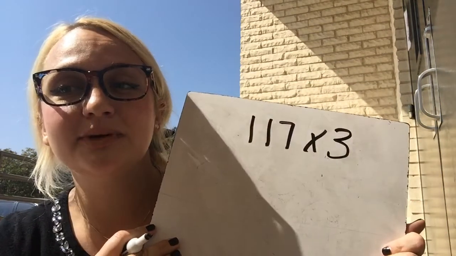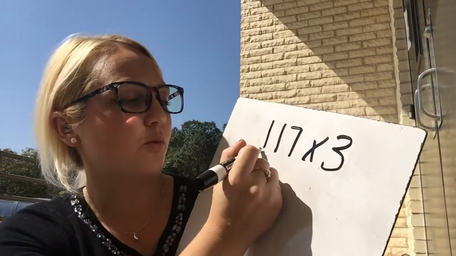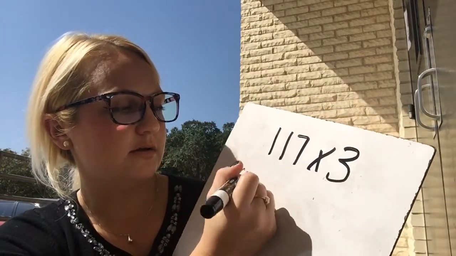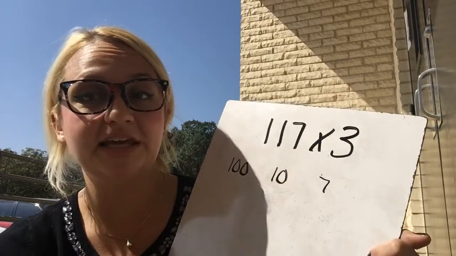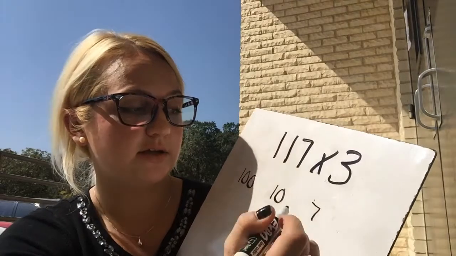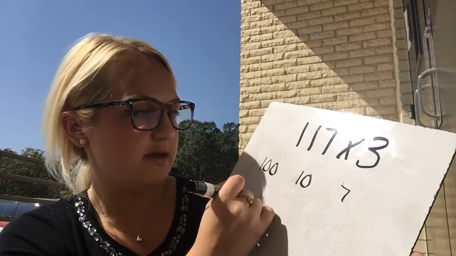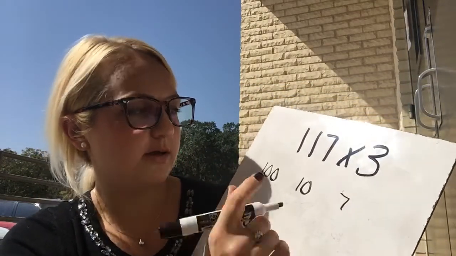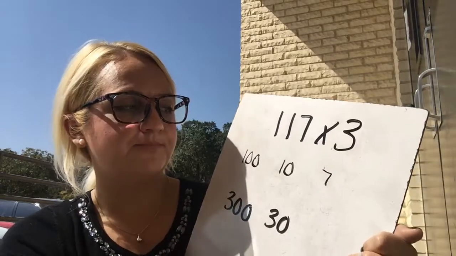Now, if we're going to do expanded, I'm going to show it in two different ways. So this is 100, 10, and 7, and we're going to do them each times 3. So 100 times 3, you should be able to mental math that. 100 times 3 is 300. 10 times 3 is 30.